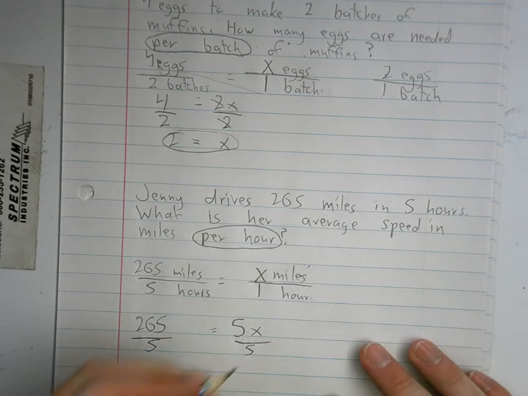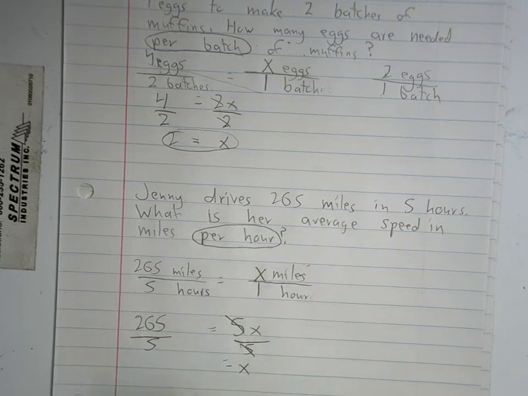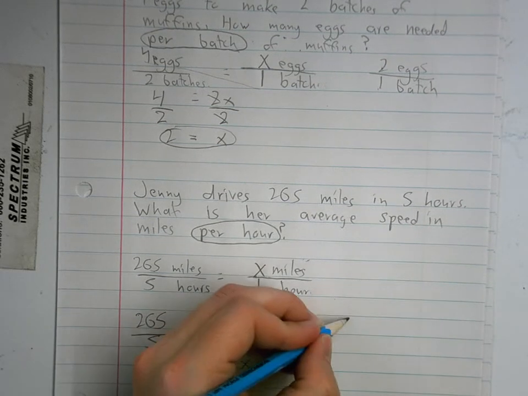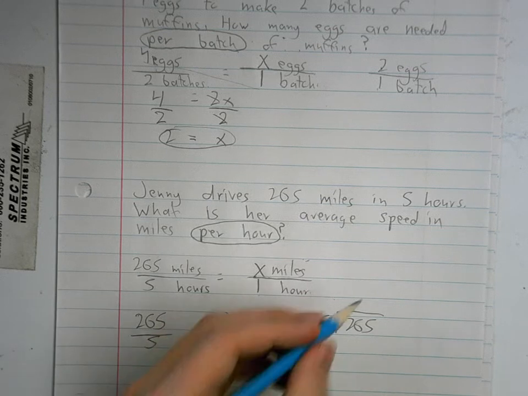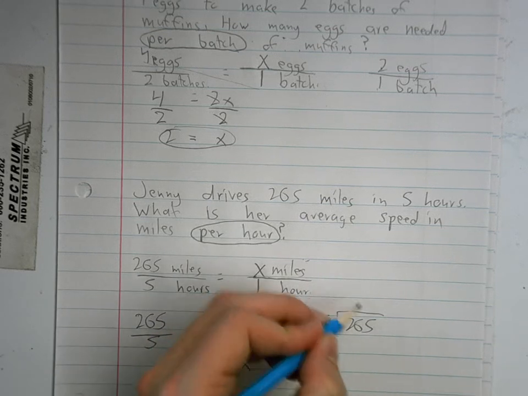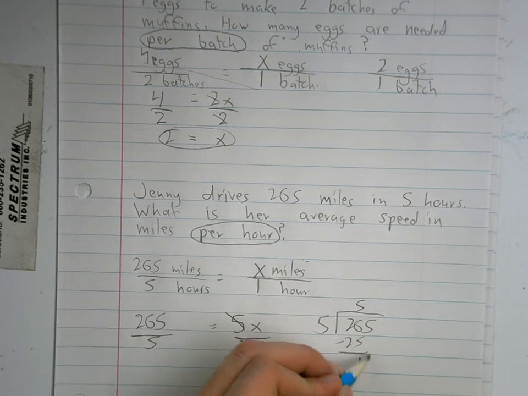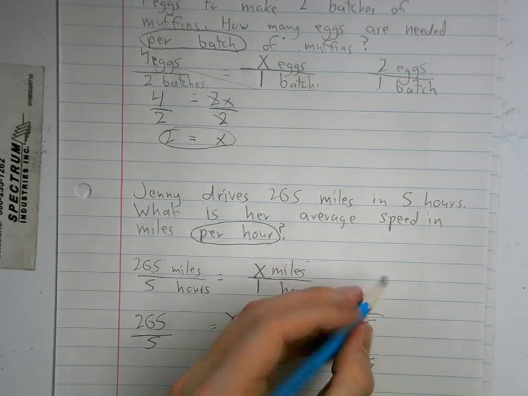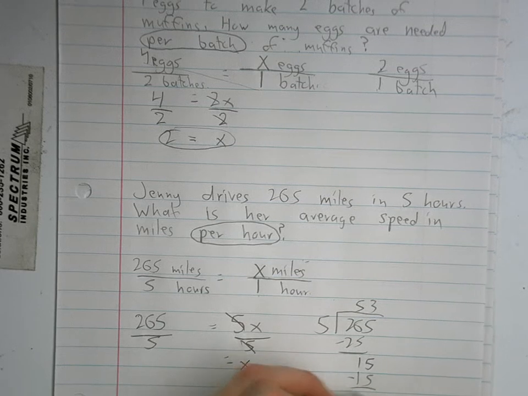Okay? So, cross that out. That's x. I'm going to come over here and divide, even though some of you might know it in your head. I'm just going to do it right now. Boom. 5 doesn't go into 2, but it goes into 26 5 times. That's 25. That's 1. Bring down the 5. 5 goes into 15 3 times. That's 15 and 0.